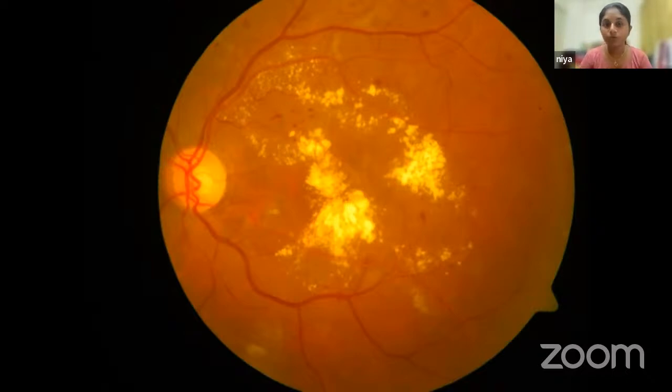Systemically, I would like to know about the glycemic control status of the patient, and ophthalmologically, I want to do OCT macula, optical coherence tomography of the macula, as well as fundus fluorescein angiography to know whether any new vessels are present.